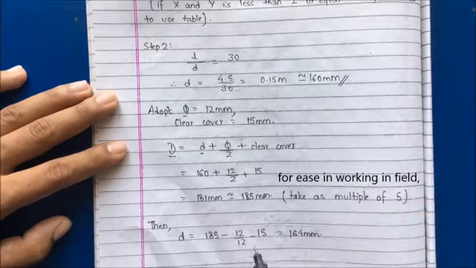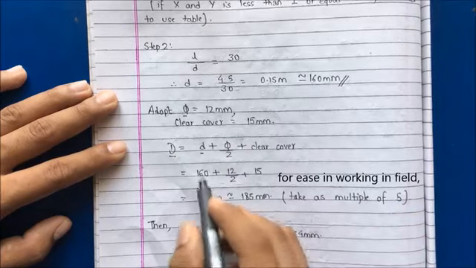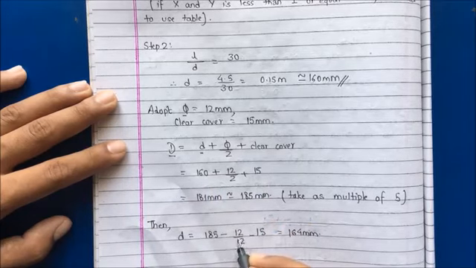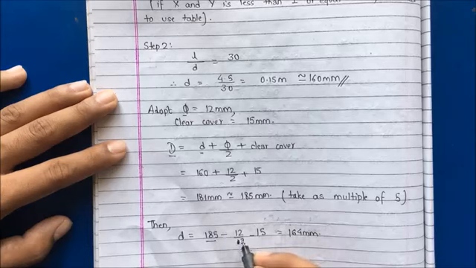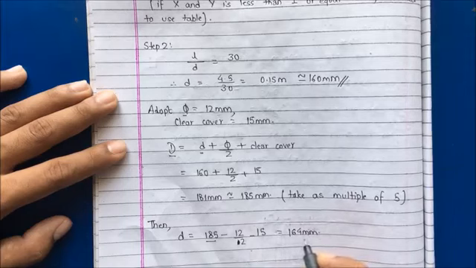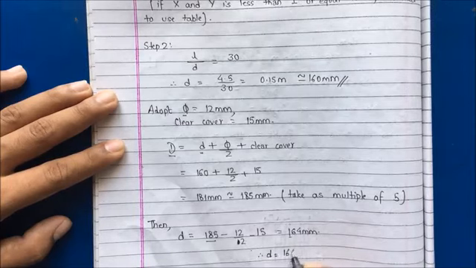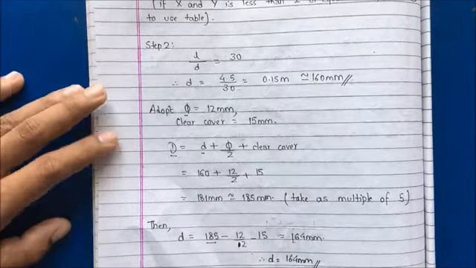Then effective depth will be different because the total depth is different. So 185 minus 12 by 2 minus 15, that is total depth minus half of the bar size minus clear cover. Then we get this as 164 mm, which is the effective depth. So we have found the effective length as well as the effective depth.